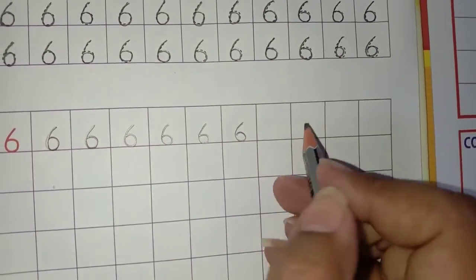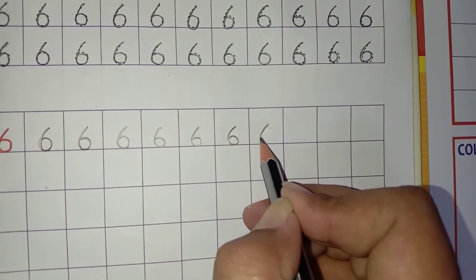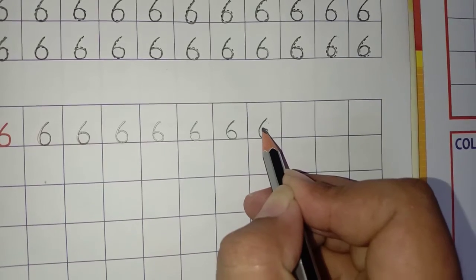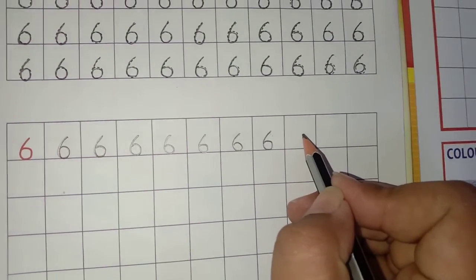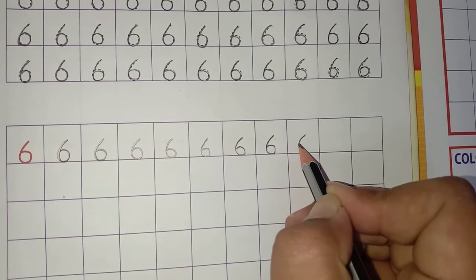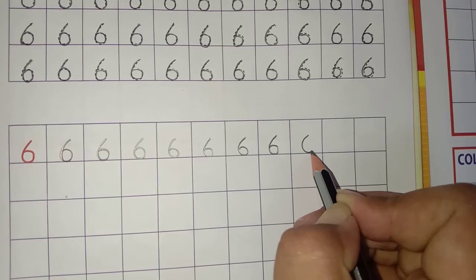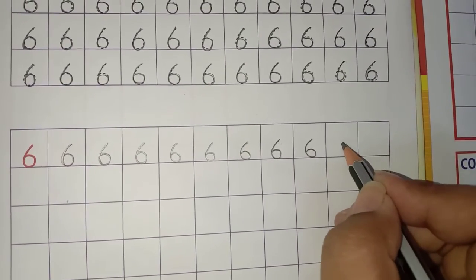Number 6. Starting from the middle of the box, make a curve, touch the bottom line, go up and make a circle. Number 6.